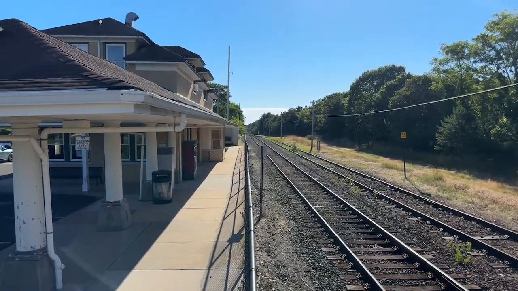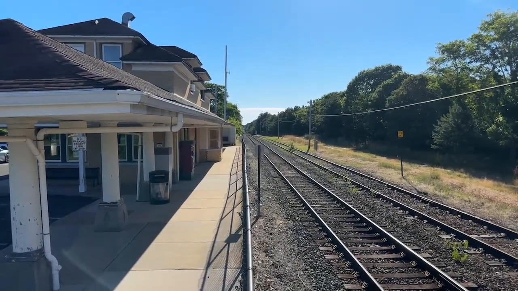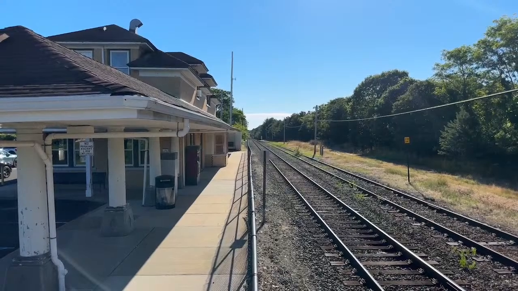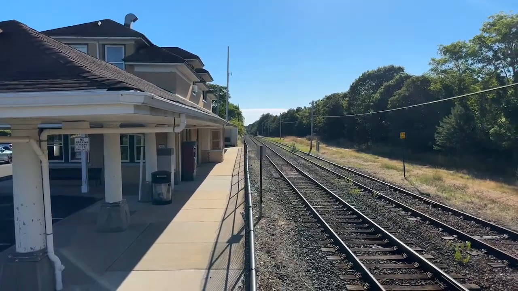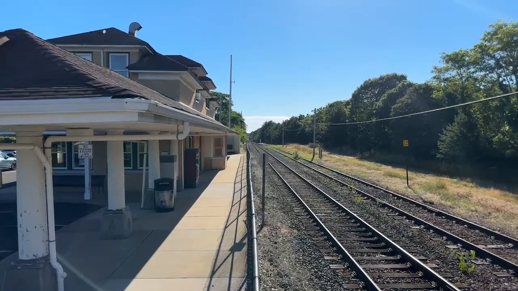Now, the other thing we have to deal with at this spot is there is really no Wi-Fi service here to speak of. So I'm relying wholly on my T-Mobile cell service.